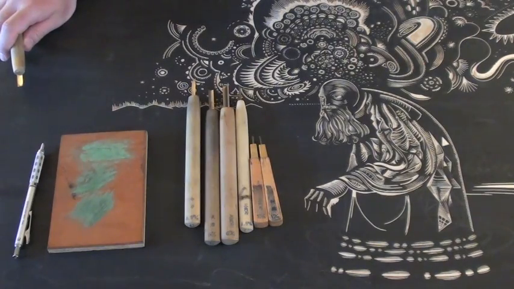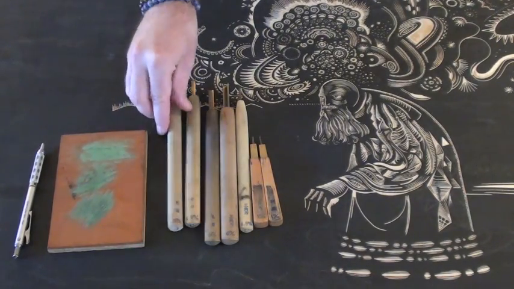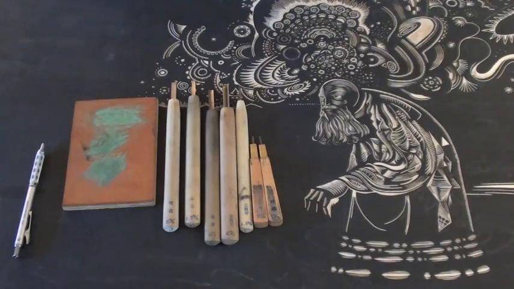Actually, I don't think I've used the chisel on this piece yet, although I could have used it here to create this mark. I think I might have used something else at the time. And then the last thing is the sharpening block, which I'll demonstrate later.